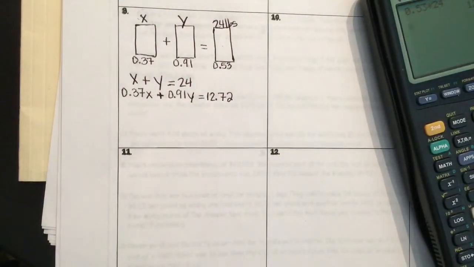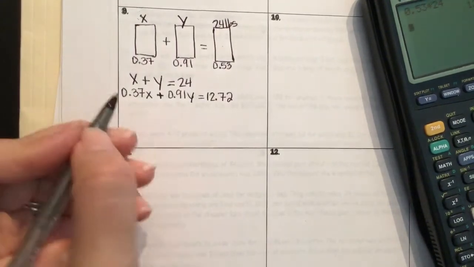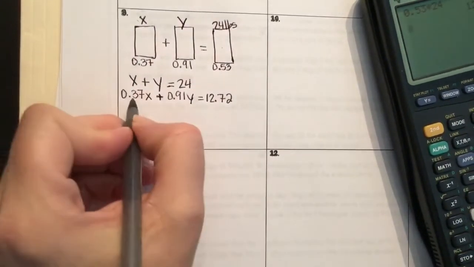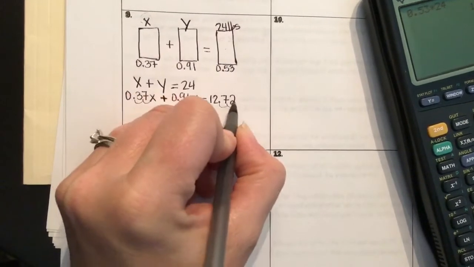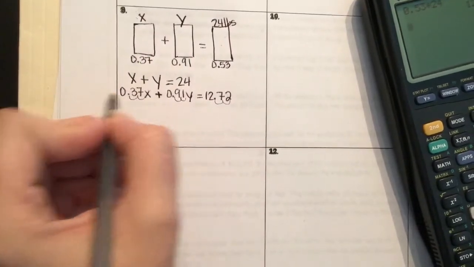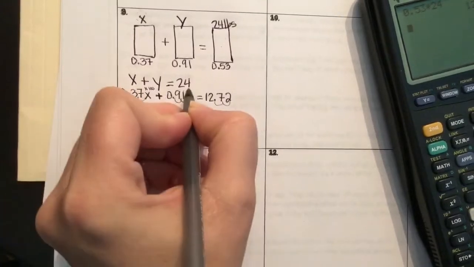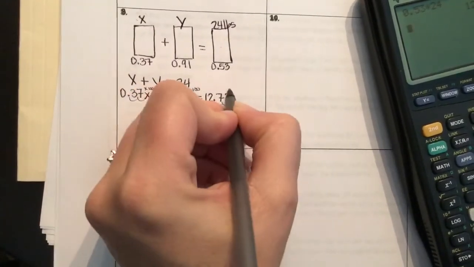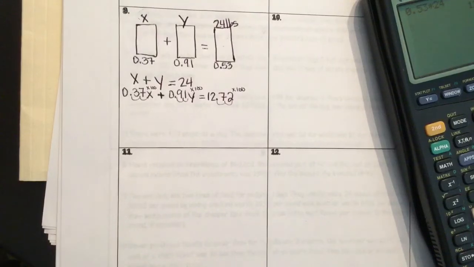I'm thinking that we don't want to deal with the decimals, so let's go ahead and times everything by 100 because that would take care of this because they all need to move twice, so it's perfect. So I'm going to times every single thing in this second equation by 100. Remember I taught you that you can manipulate equations to make them look better.